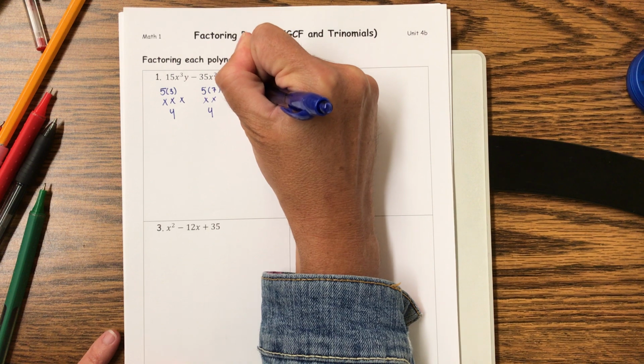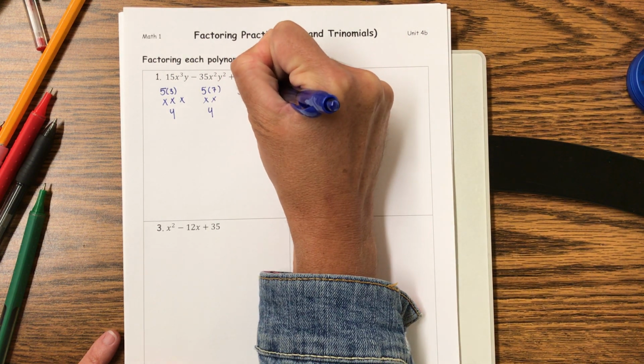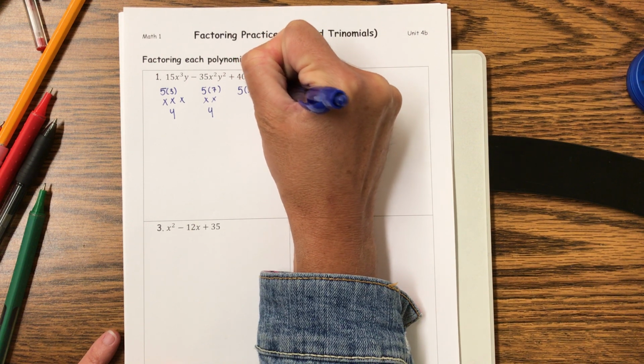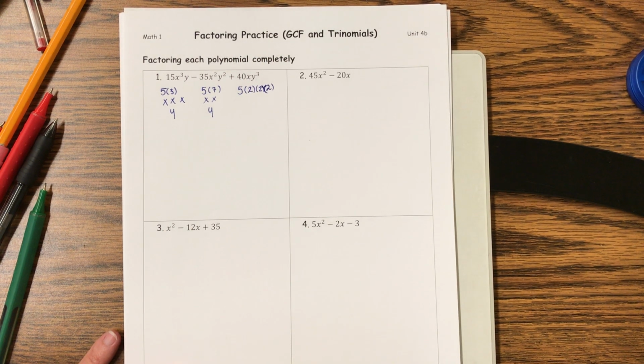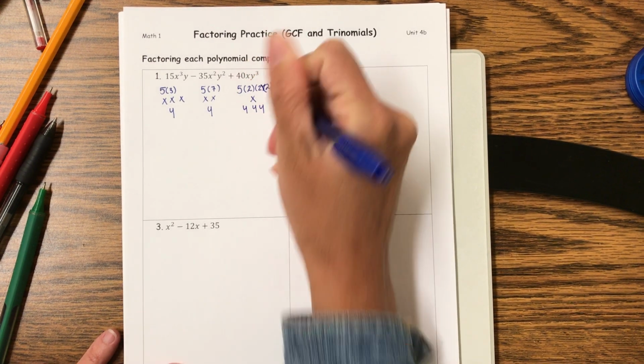8 breaks down into 2 times 4. 4 breaks down into 2 times 2. So 5 times 2 times 2 times 2 gets me 40. Then, of course, the 1x followed by the 3y's.